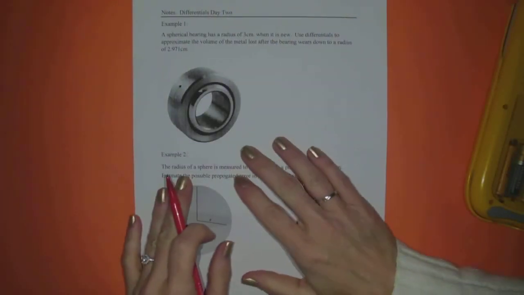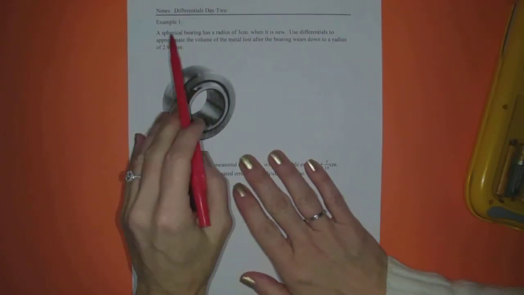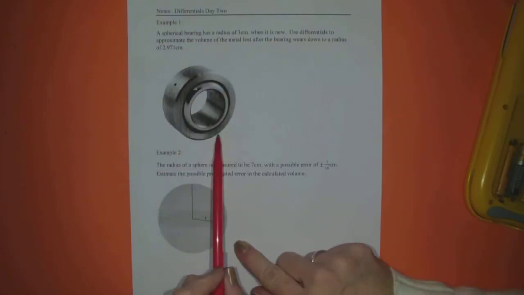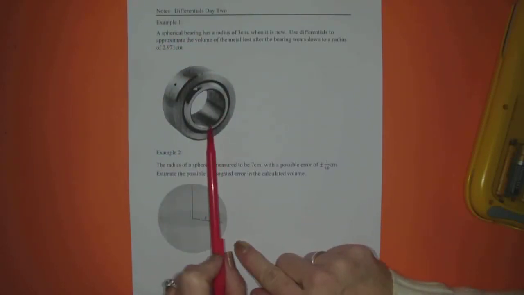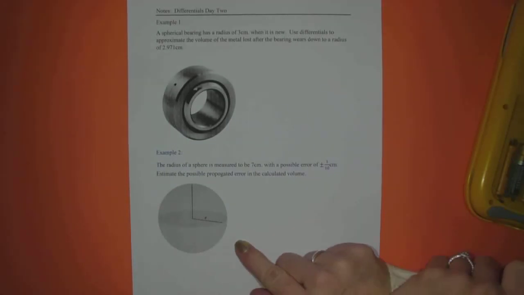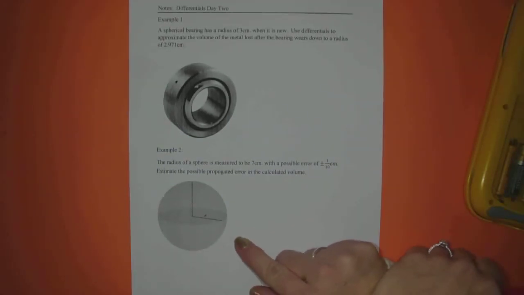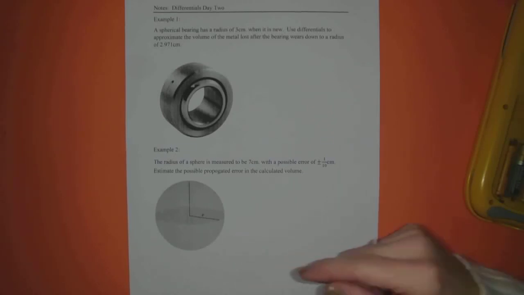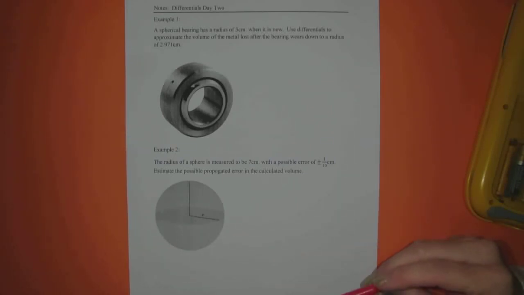So let's take a look at example 1. It says, a spherical bearing, which I didn't know what a spherical bearing was, but this is what it is right here. I snipped this offline. A spherical bearing has a radius of 3 centimeters when it is new. Use differentials to approximate the volume of the metal lost after the bearing wears down to a radius of 2.971 centimeters.